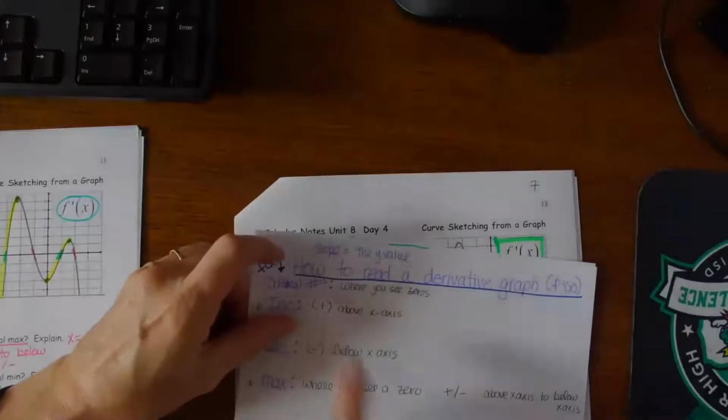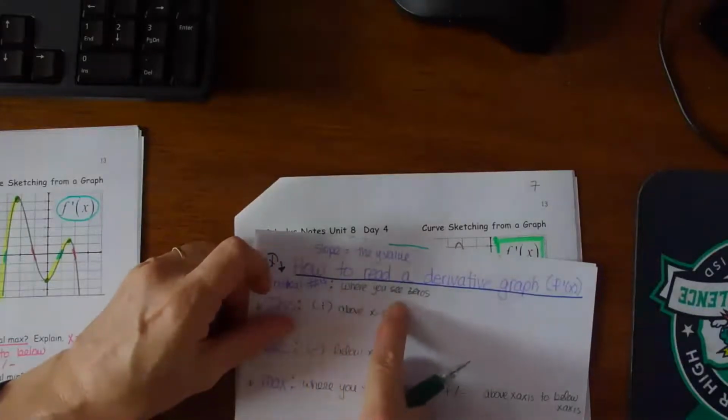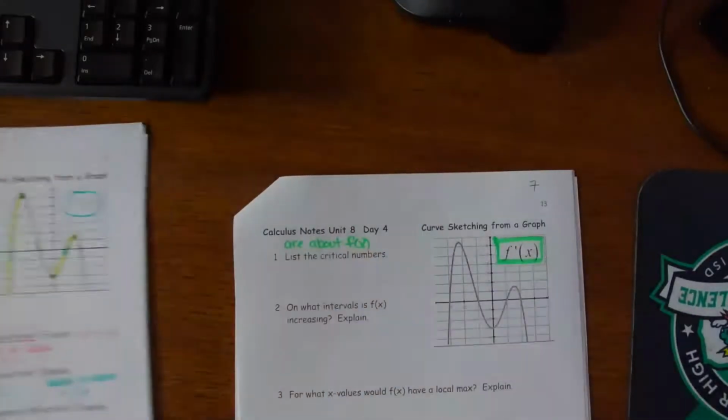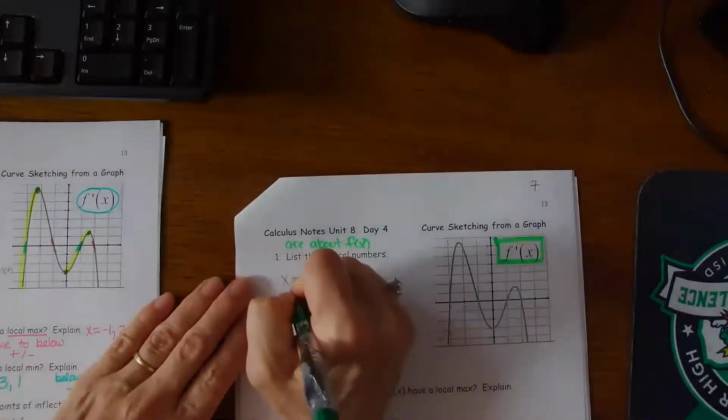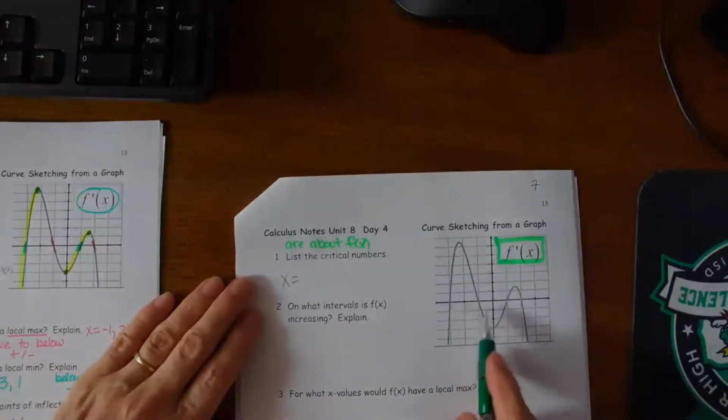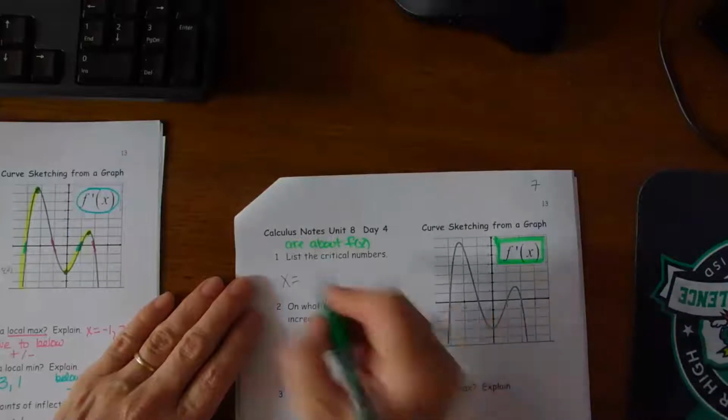So how do I find the critical numbers? What does it say on your brain? Where you see zeros. So what are the critical numbers? -3, -1, 1, and 2.